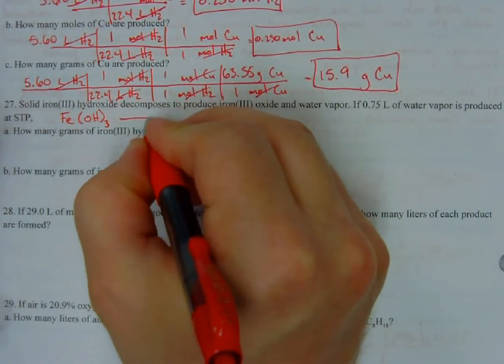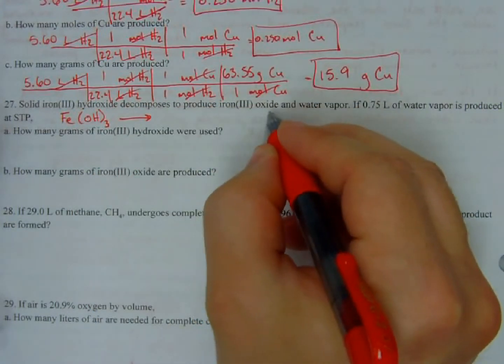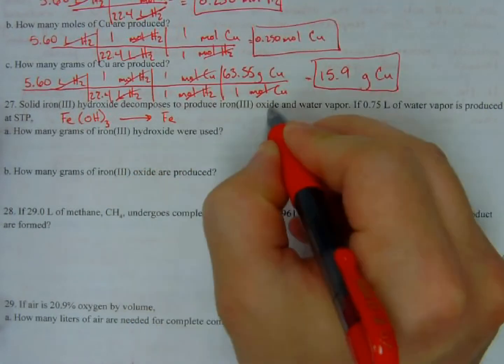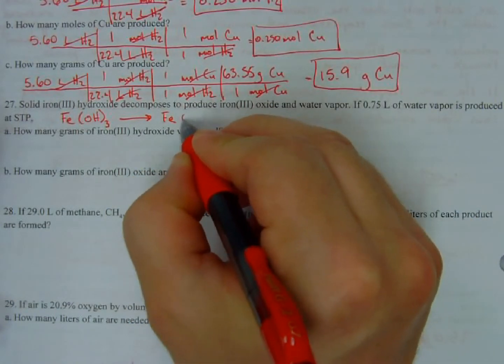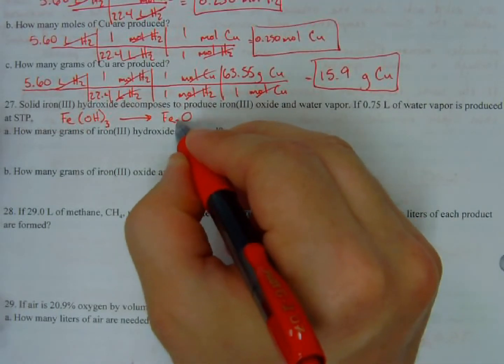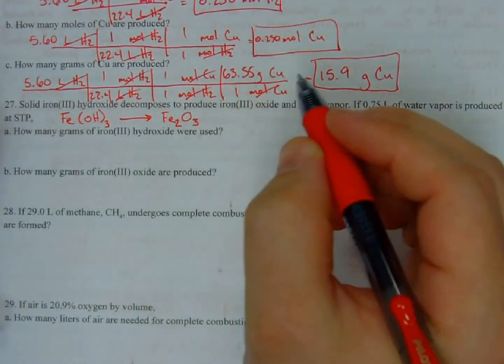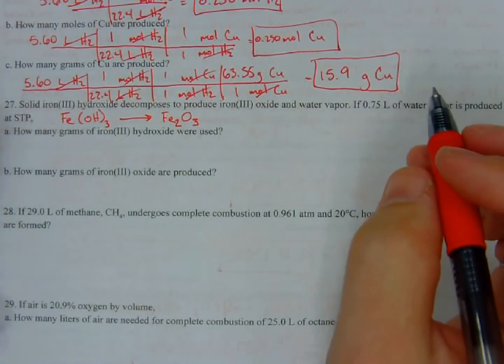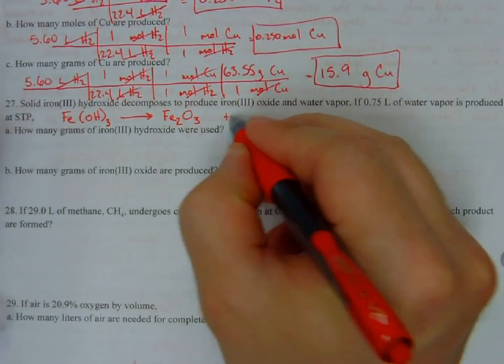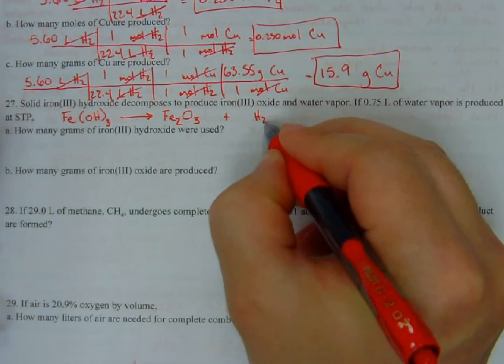Now it's going to decompose to produce iron 3 oxide. Again, that's iron with a +3 charge and oxygen, oxide. But this has a -2 charge. So in order to balance those charges out, I have to have the subscripts of 2 and 3 in there. The other product is water vapor.